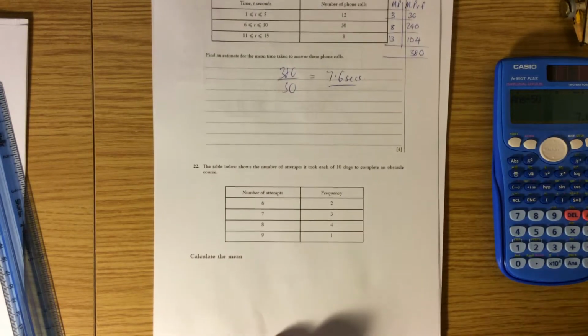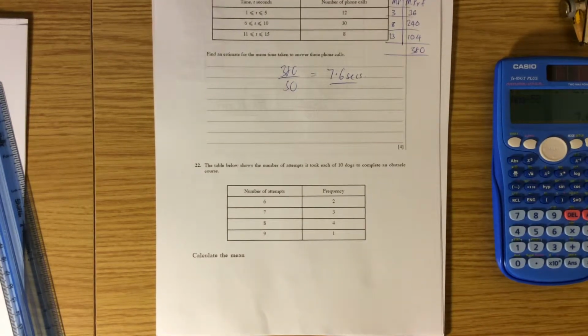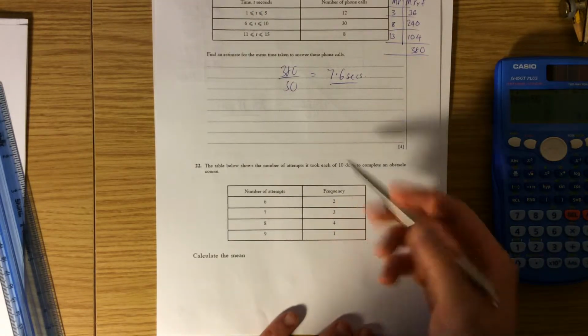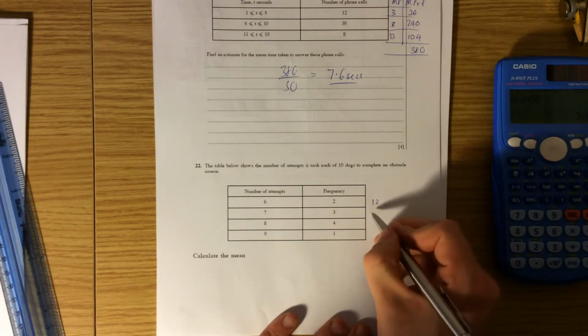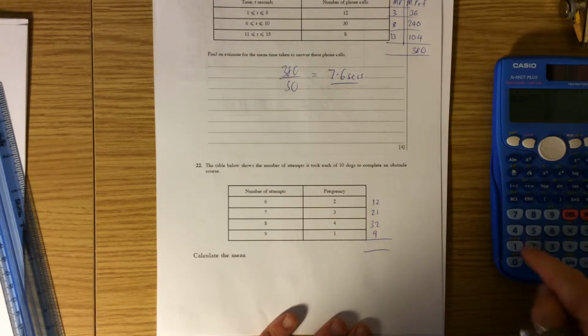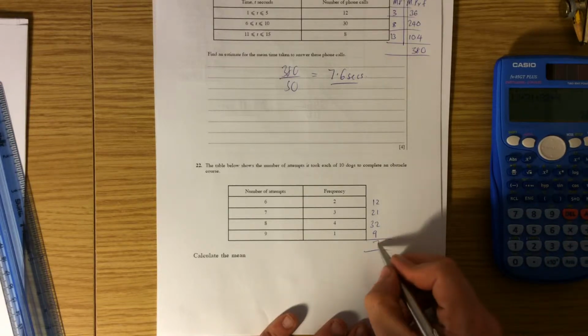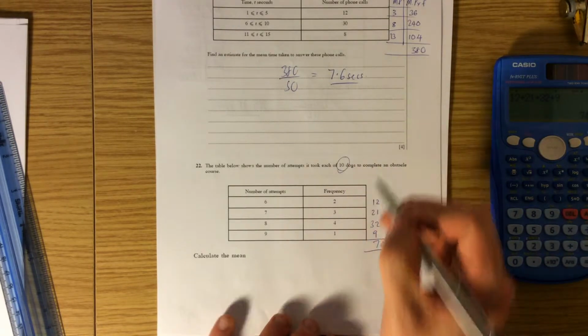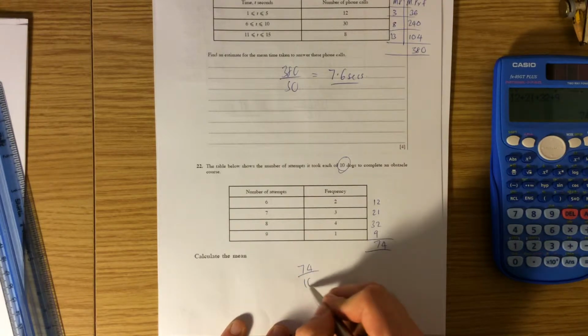This one isn't an estimate, this is the exact mean, so slightly easier. There's no midpoints this time, so we just multiply them together. So we get 12, 21, 32 and 9. We still add those four numbers together, which gives us 74, and we divide it by the frequency, which is 10, so 74 divided by 10, which is 7.4.